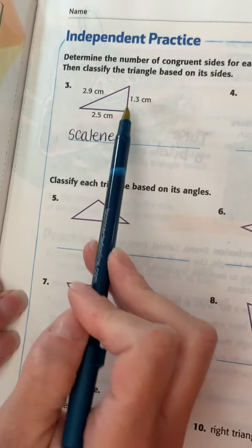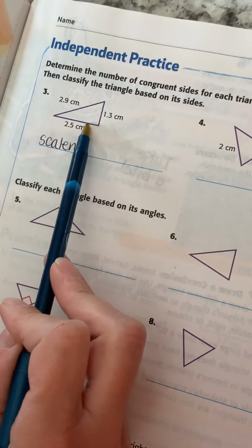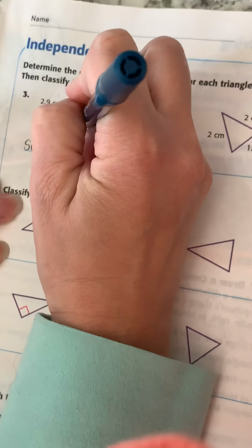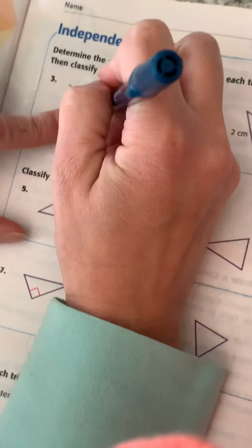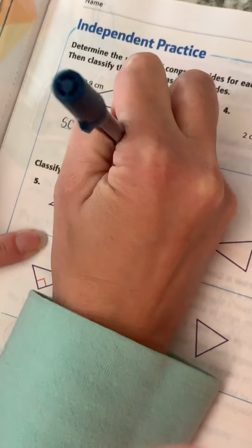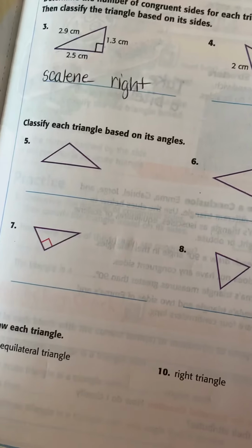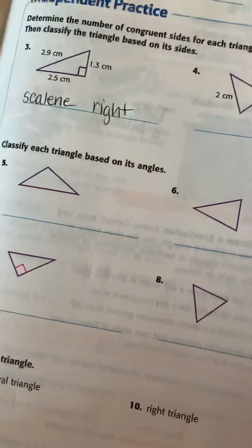That's acute because it's little. But this doesn't have a square in the corner, but I think it looks like it would be right. Because it is pretty up and across, I could make a square there. So I'm going to call this a scalene right triangle. Remember, we're basing it on the sides and the angles.